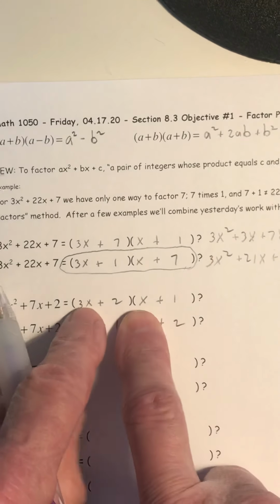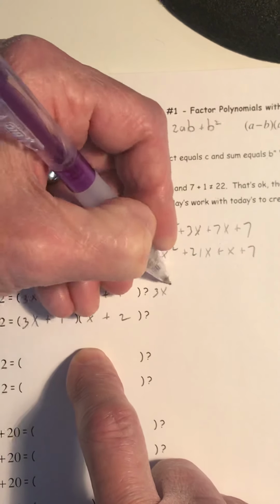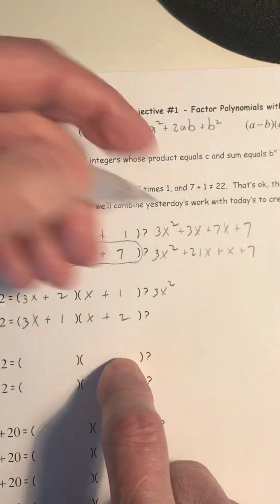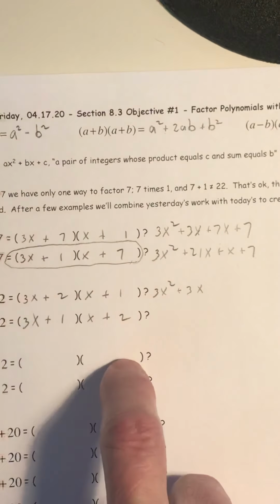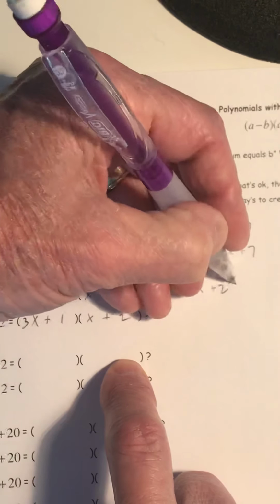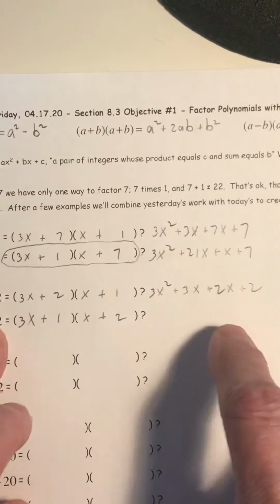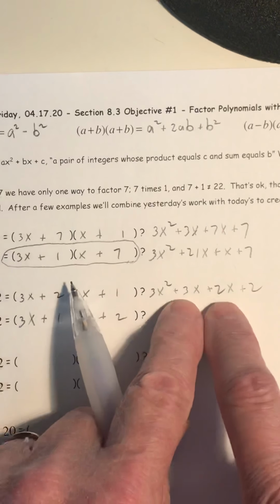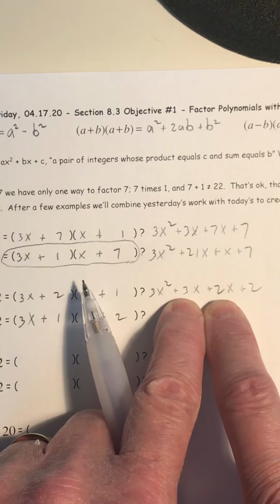So this first one, we get 3x squared. And then we get 3x. And then we get 2x. And then we get 2. So there's the 3x squared and the 2. Very nice. What's in the middle? 5x. That's 5x if you add those together. So that doesn't work.